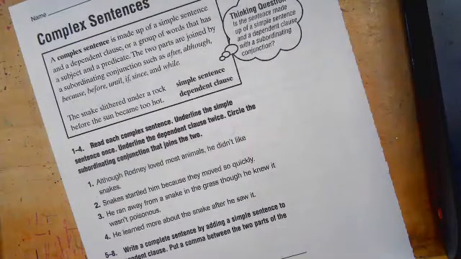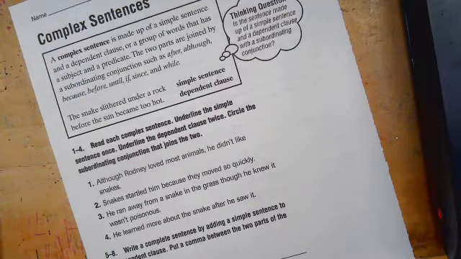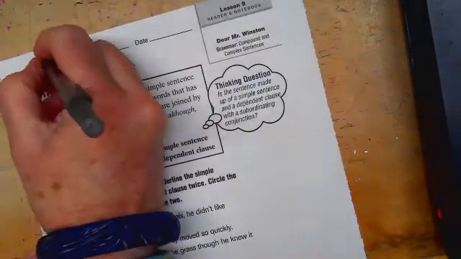Alrighty, we're going to learn about complex sentences. So we talked a little bit previously about compound sentences, and now we're going to look at sentences that are more complex. So if you'll go ahead and write your name at the top.